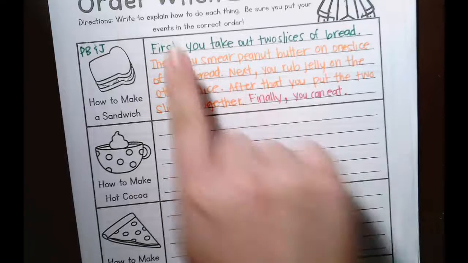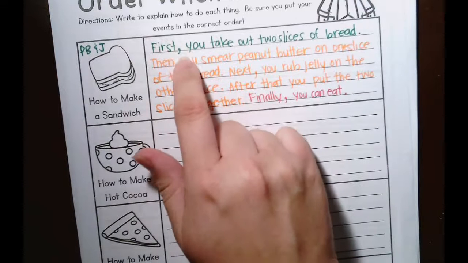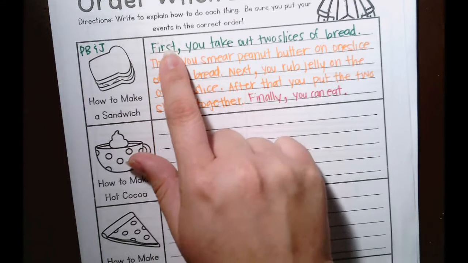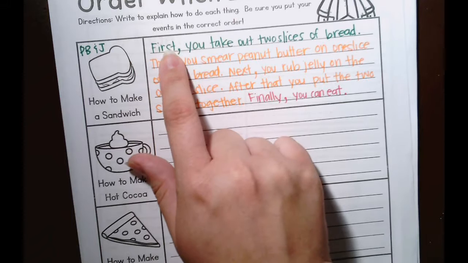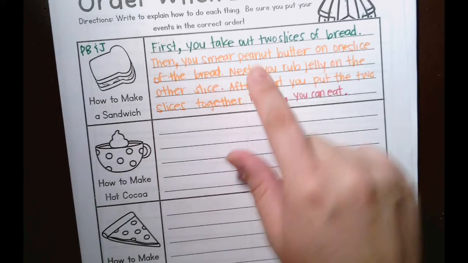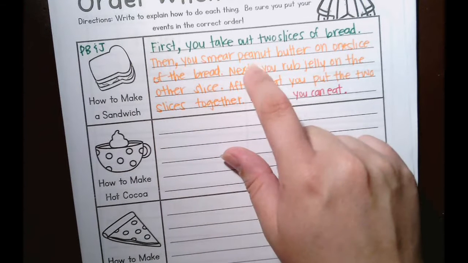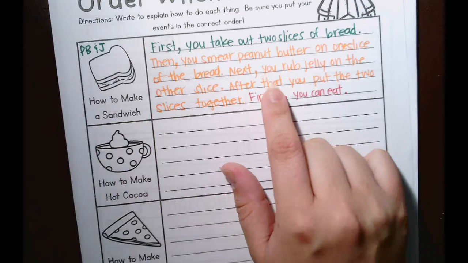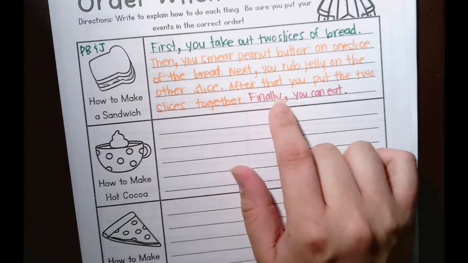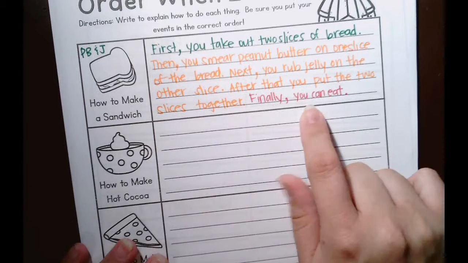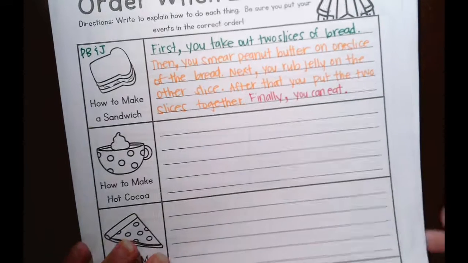Now, what I want to do is go back and I want to double check my work. I want to double check that it makes sense. Okay, when I'm making it, if I'm in the kitchen right now and I'm going to make a sandwich, I think that the first thing that I would do is take out the slices of bread. Okay, then, yeah, I think that I would smear peanut butter on 1 slice. Next, I would rub the jelly on the other slice, and then after I would put the slices together. Good, and then the last step is, yep, I can definitely eat is my last step.